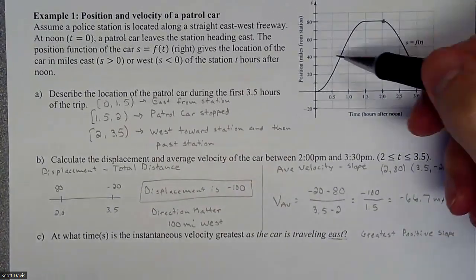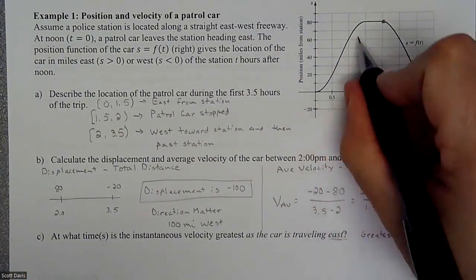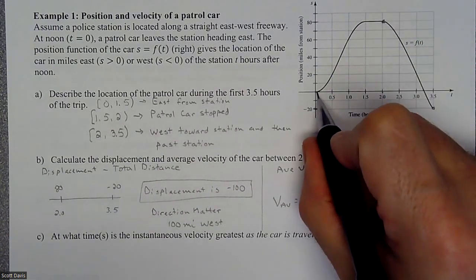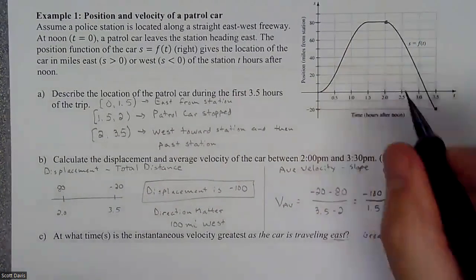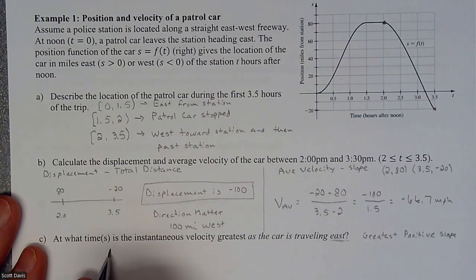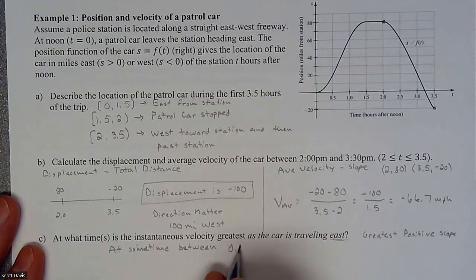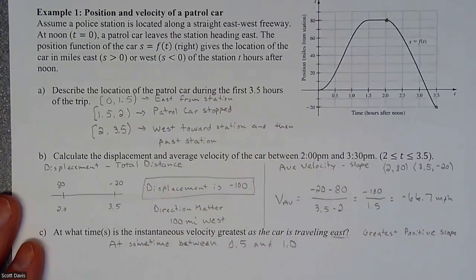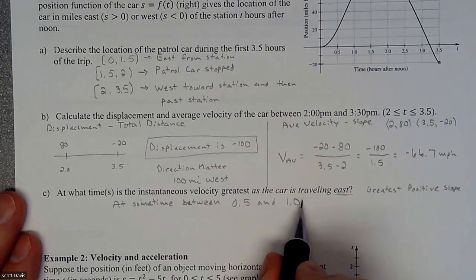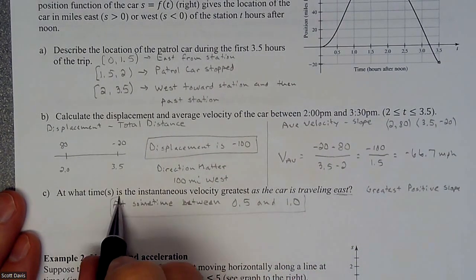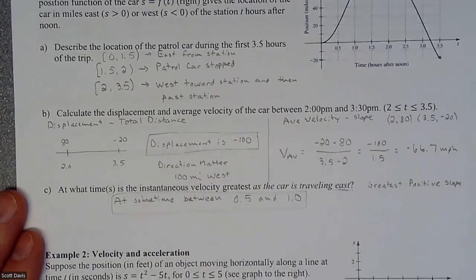I don't know, we'll take a guess that it's somewhere between here because it kind of starts to level off here, and then it kind of hits its peak somewhere in there. So at some time between 0.5 and 1.0, somewhere between there. We would need some more information and data in order to figure that out. But if we just had to take a guess right now, that's what we got.